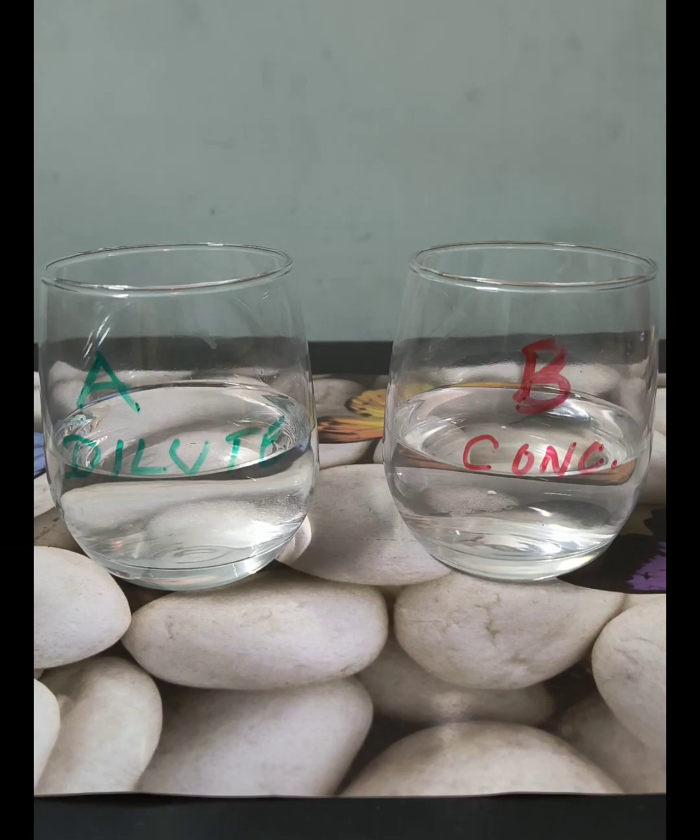Perfect? To understand the solutions better comparatively, let me pour a drop of food color into the more concentrated solution.